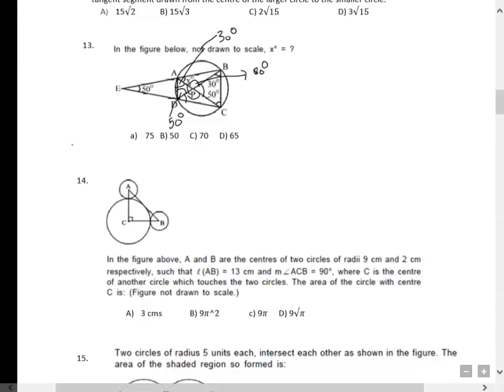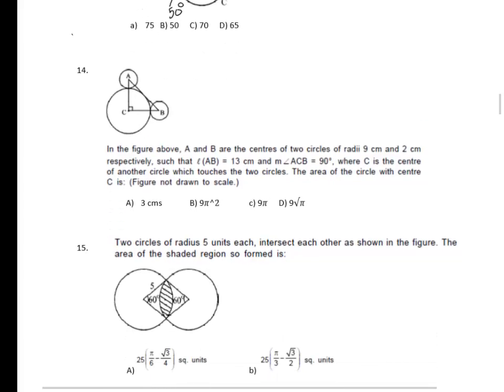Now look at this one. Angle D is 50 plus x degrees. Angle B is 30 plus x degrees. Opposite angles are equal to 180 because it's a cyclic quadrilateral. Now you can find it out. Yeah, we focus on the next question.